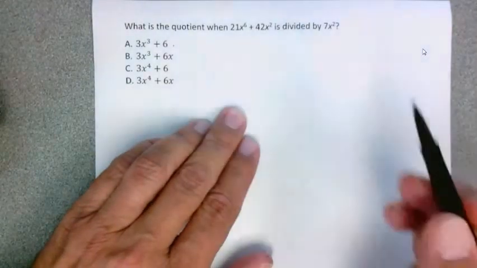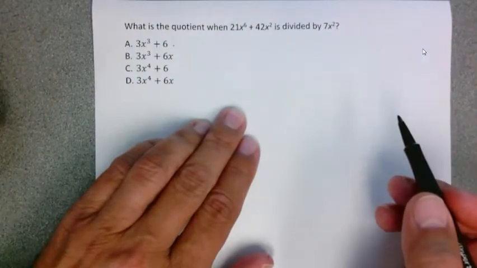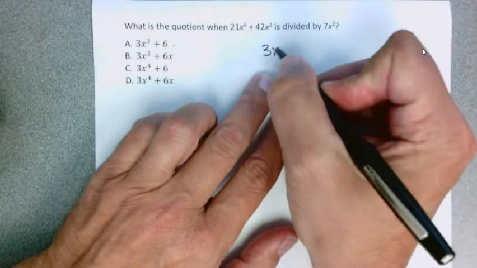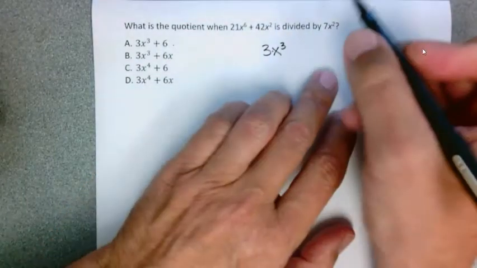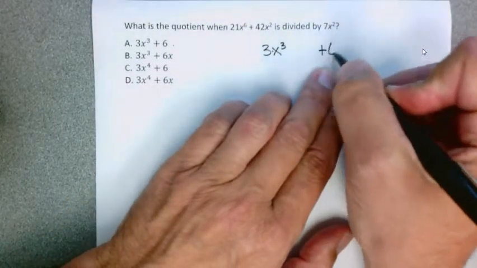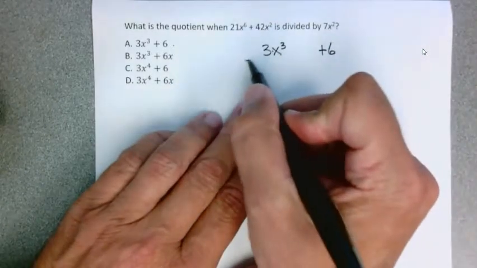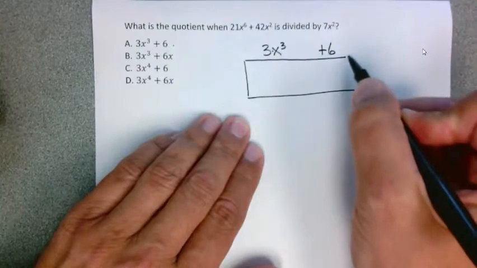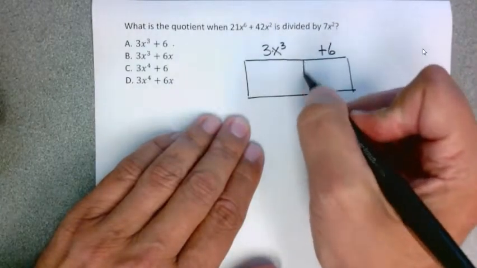First, I'm going to try answer A and see if it works in this case. So I'm going to have 3 times x to the 3rd power, and then I bring the plus 6 over here, separating those two terms out, and then I'm going to draw a grid for showing my work. And then I'm going to separate that.